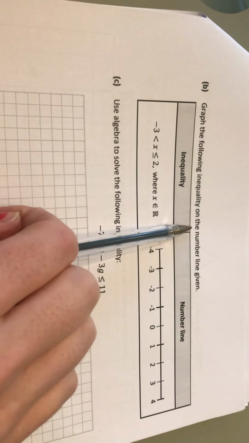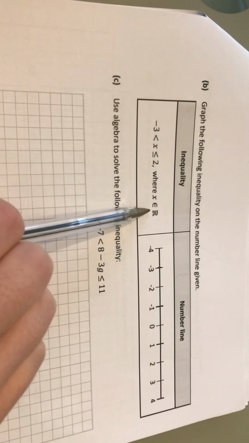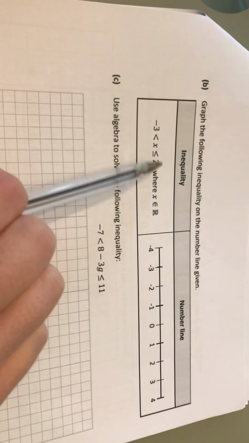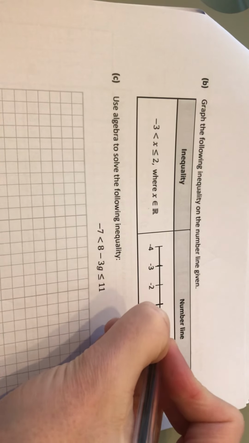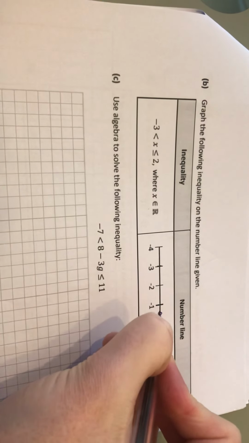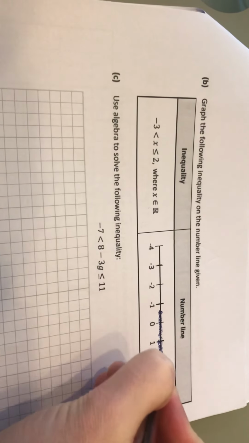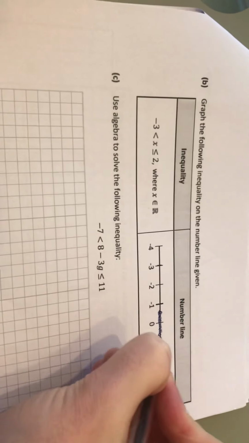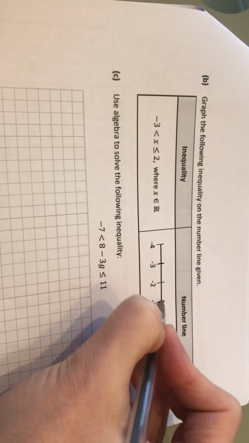Graph the following inequality on the number line. Okay, so it's a real number, which means it could be any number between here and here. So it could be a decimal, a fraction. Can it be the number 2? Yes, it can, because it's equal to the number 2. So I better fill in the number 2. And all the way back now, all of these are getting filled in. They're all possible answers.